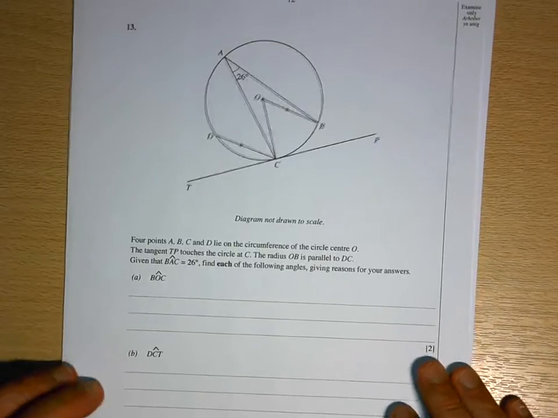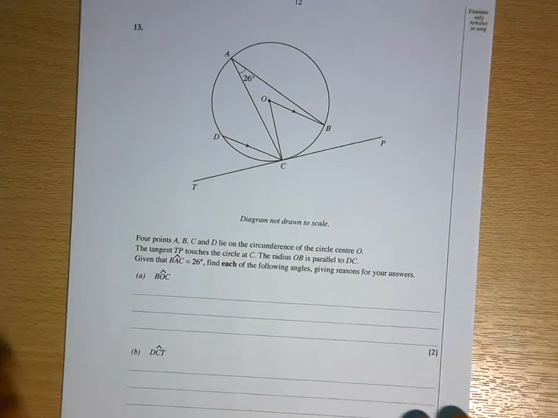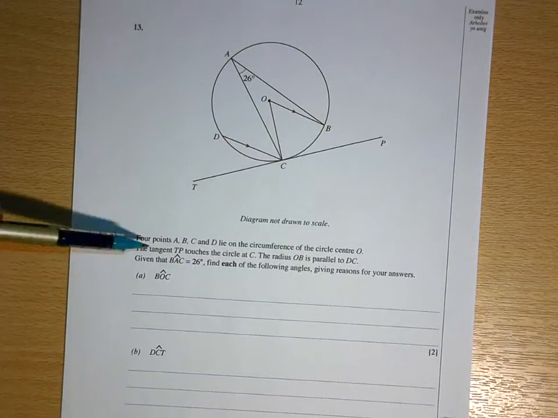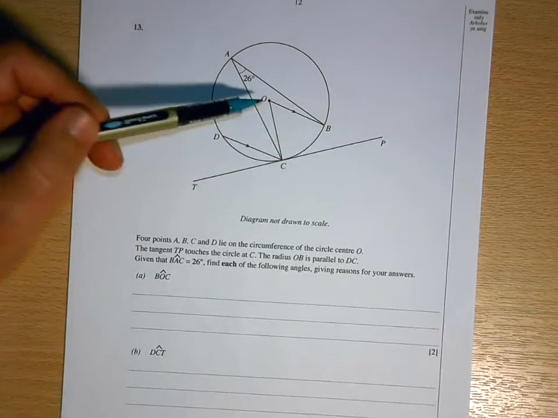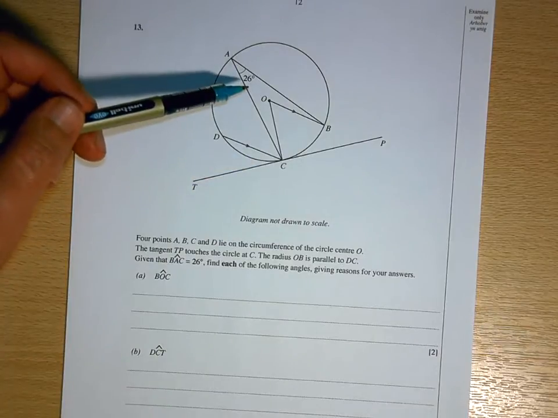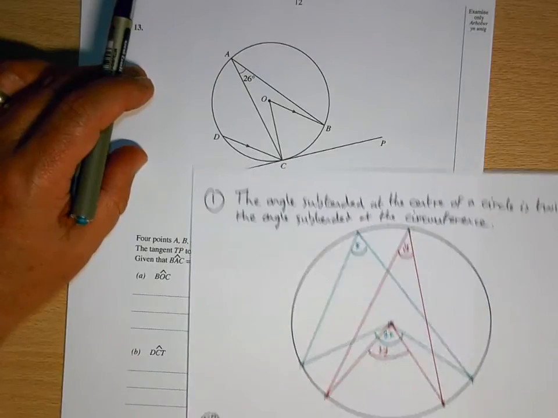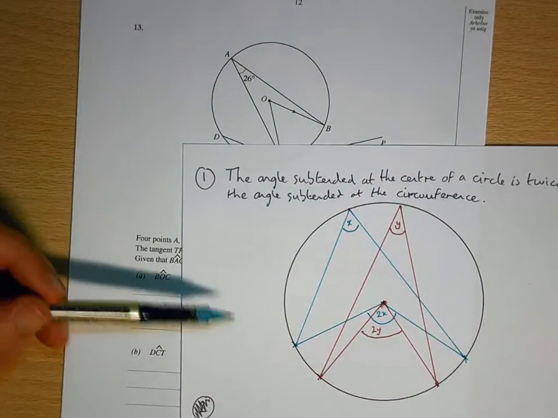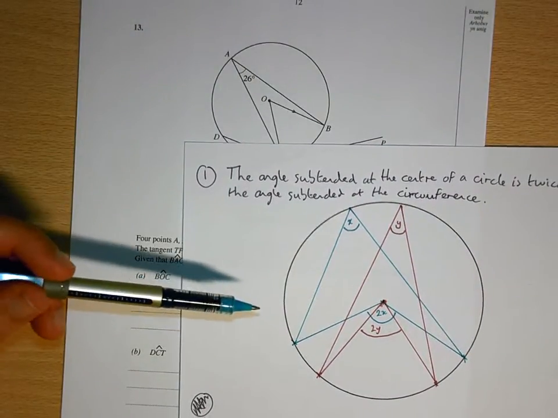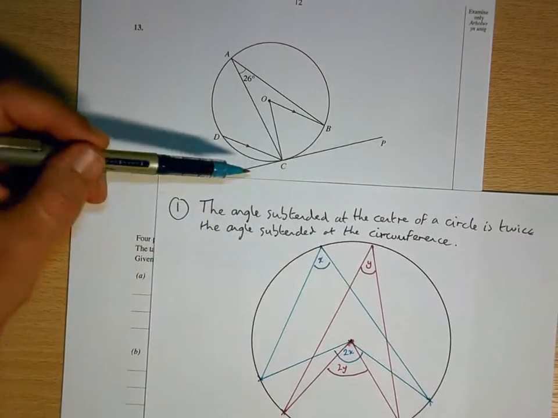Okay, so the next one. What we've got here first of all then is BOC. Well, we've got the makings of the arrowhead going on here. I just pull back this one. You can see here the angle subtended at the center is twice the angle subtended at the circumference. So exactly the same here.